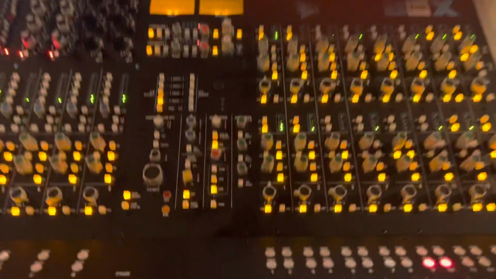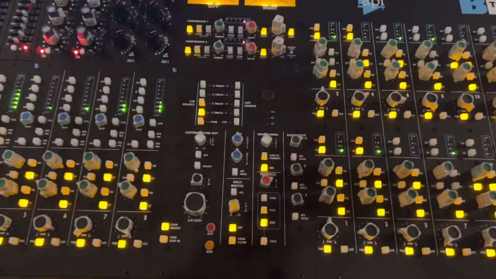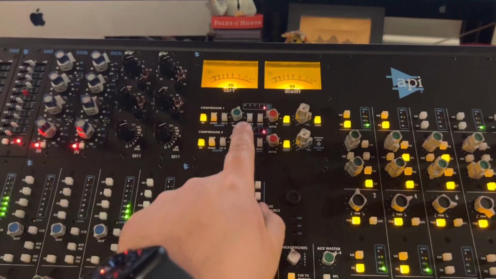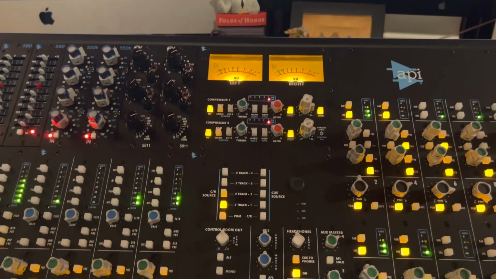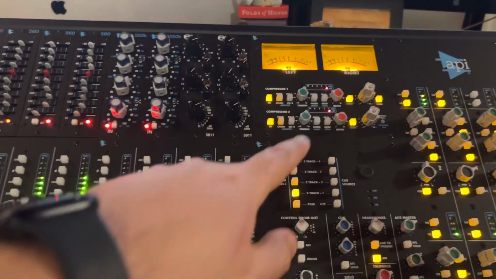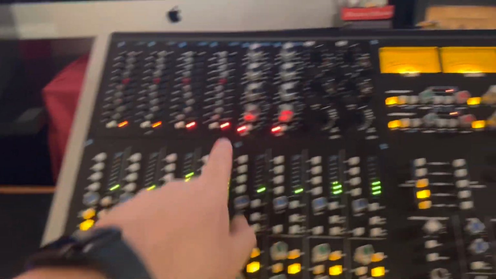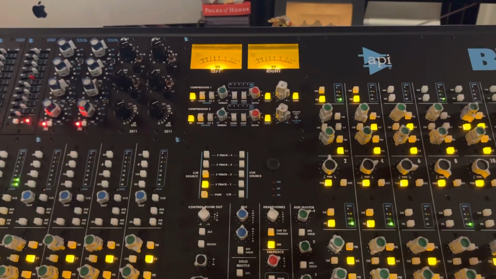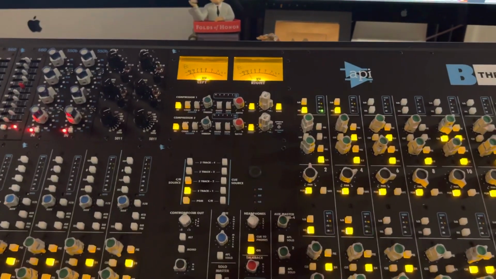The next part of this: I've got a master chain set up now where I'm using the Stereo 527 compressor on the master bus. It's possible to assign them to channels 1 through 4 if you want to, but I really like the way they sound on the master bus, so I'm probably going to always use them there.